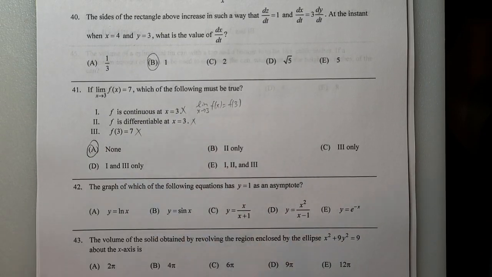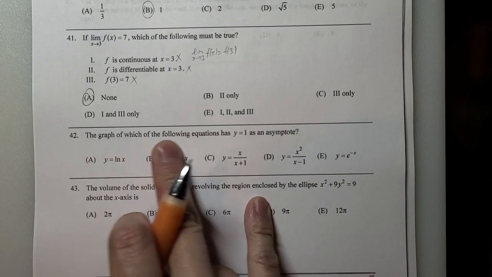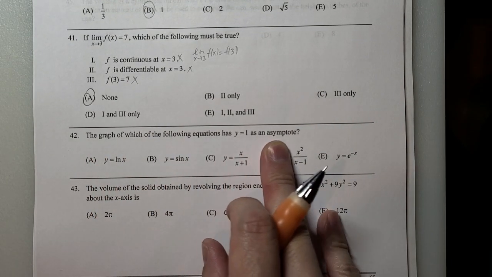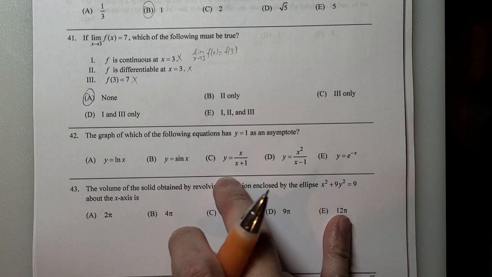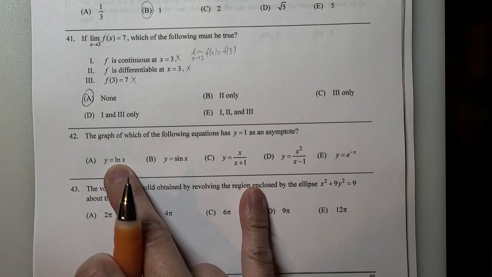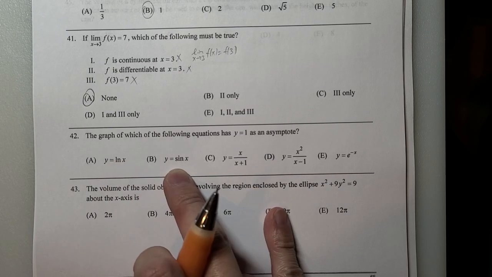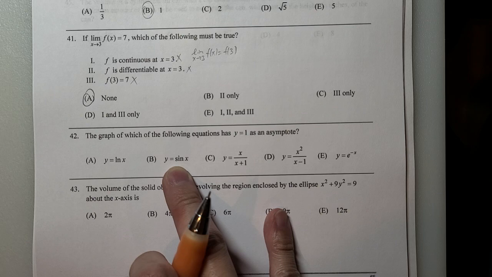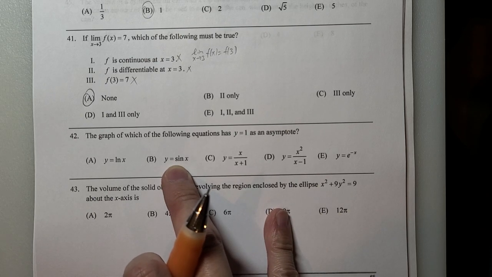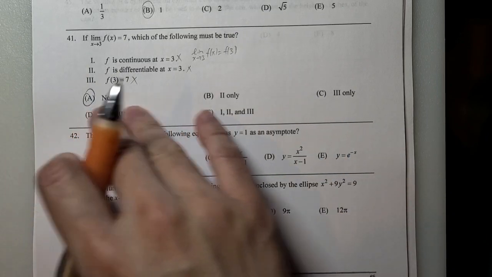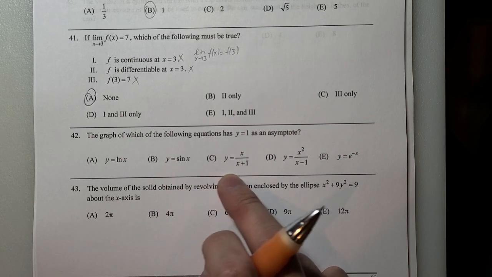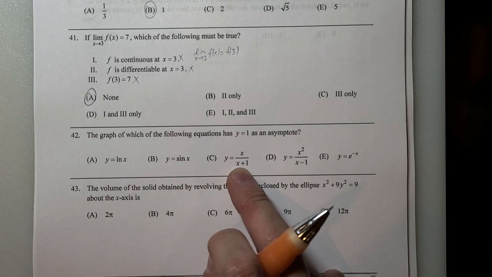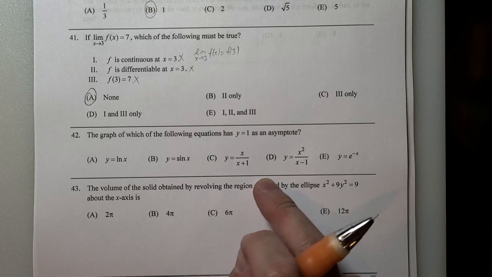So, A. Which of the following equations has a graph with y is 1 as an asymptote? Okay? This has a vertical asymptote, so no. This is not an asymptote. There's no asymptote here for sine, because it's just bounded by 1, but it's not an asymptote because it does touch 1. So no, not that. This is a vertical asymptote, so no.